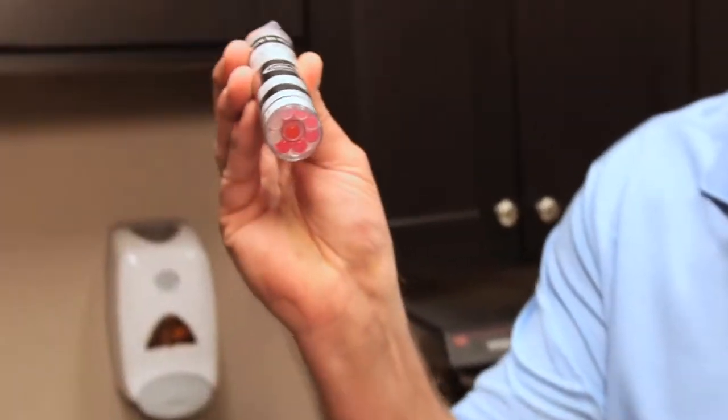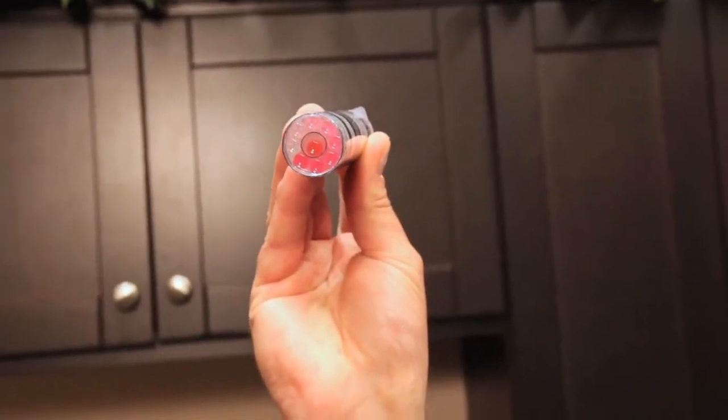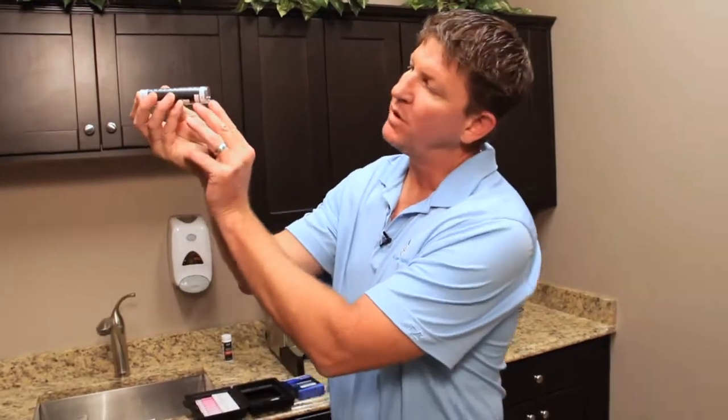Drop it in, and you can see this is from 0.1 to 1 part per million of chlorine. The average residential swimming pool has from 0.5 to 1.5 parts per million of chlorine in it. We're going to be at the top level here. We've got about 1 part per million of chlorine, which would equate to about as much chlorine as you're going to find in the average residential swimming pool.